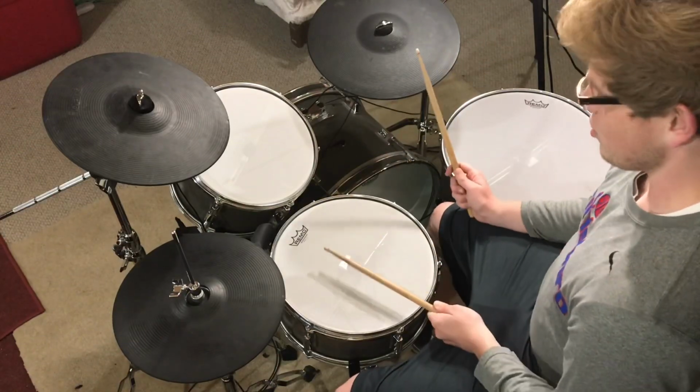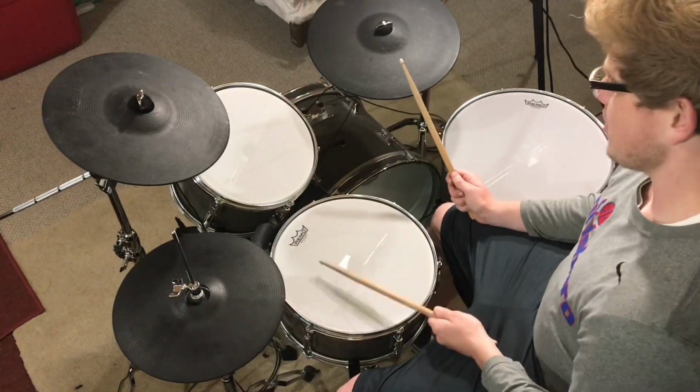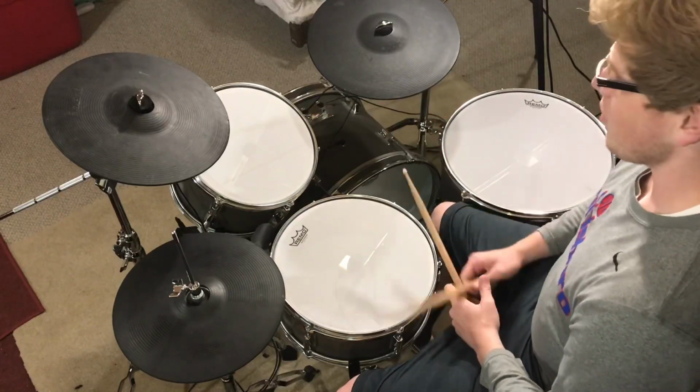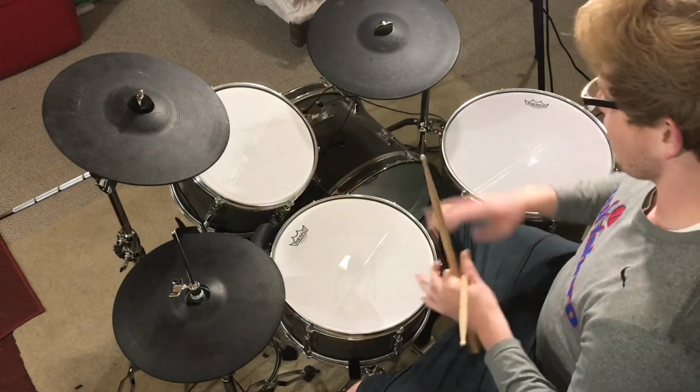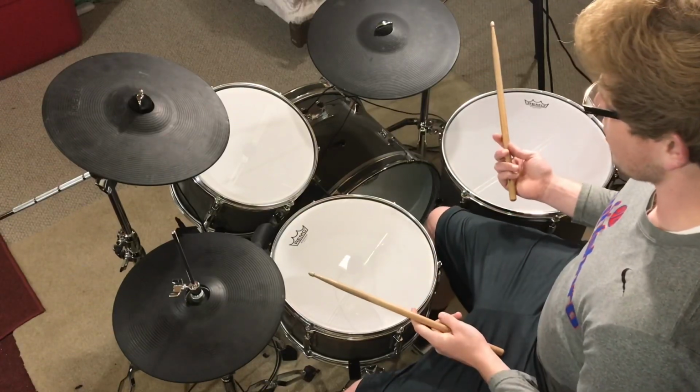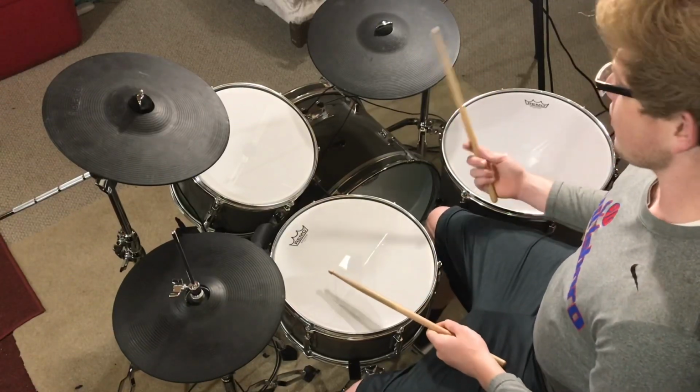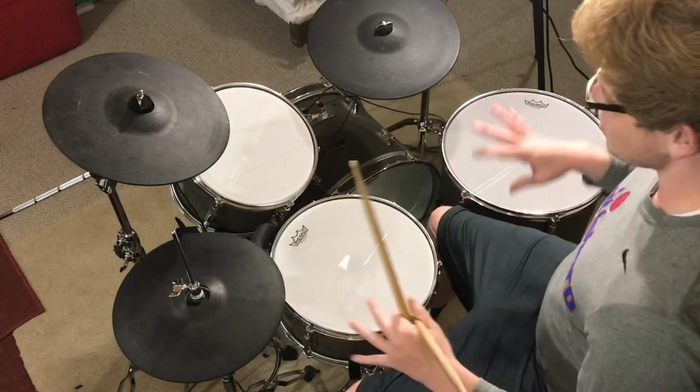Or maybe I want my snare drum to come through a lot more, so I'll play my snare drum louder than my cymbal, and you can just make it sound really cool in a whole multitude of ways. Maybe you just want your kick drum to come through at first, and then later you want that cymbal to come through. So these are just some different ideas.